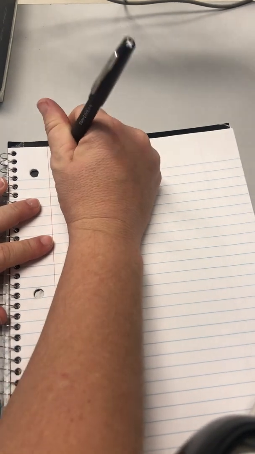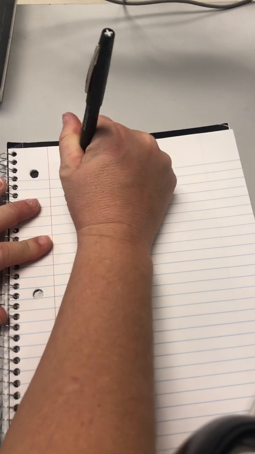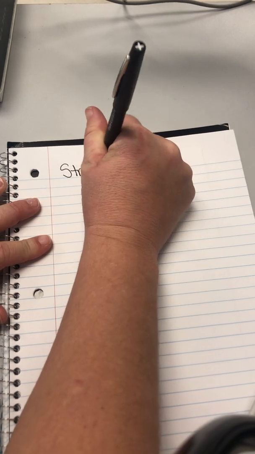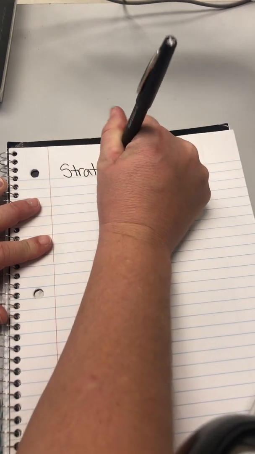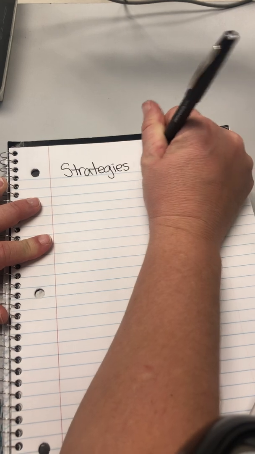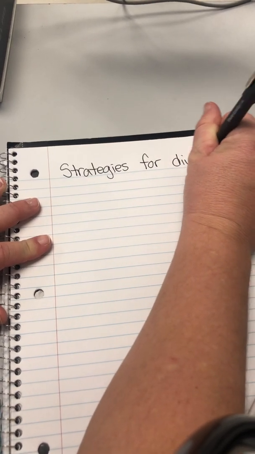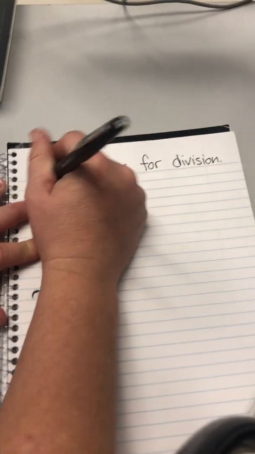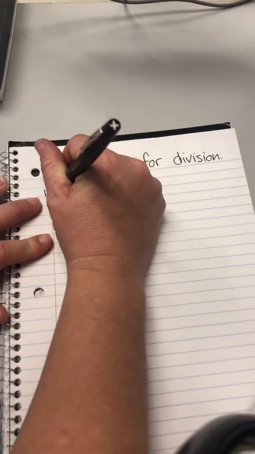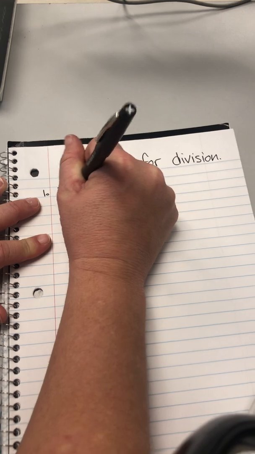Strategies for division. So we said the first one we're going to look at is the place value method.